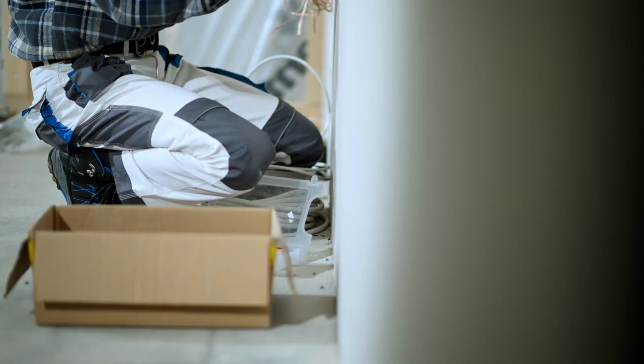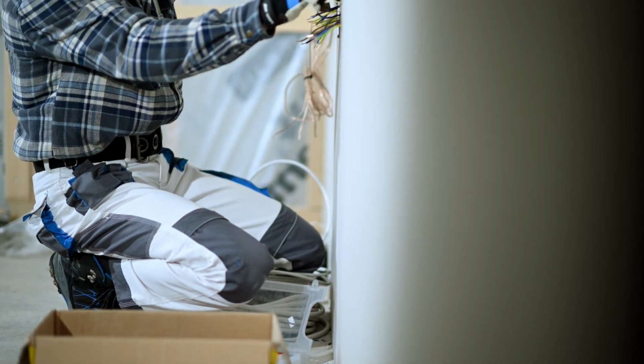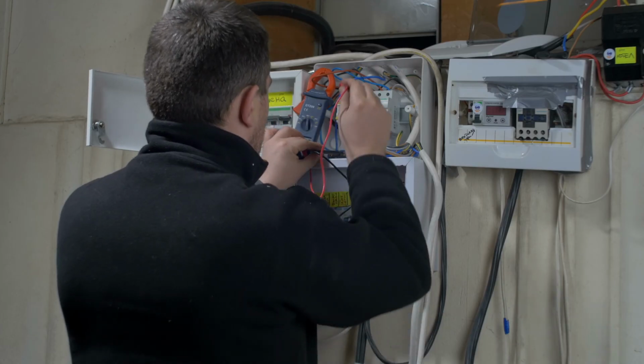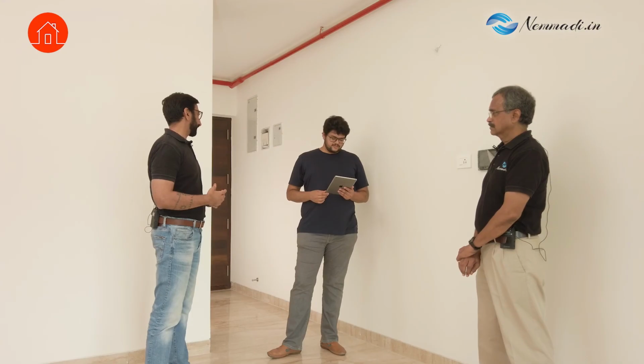It's always the weakest link, the last person doing the job on the ground. The intention of the builder, the contractor, would have been to get the best quality wire, and everything is there. But if the person doing the job doesn't do it the way it's intended, then these things happen. Fair enough. So guys, that was all for electrical.